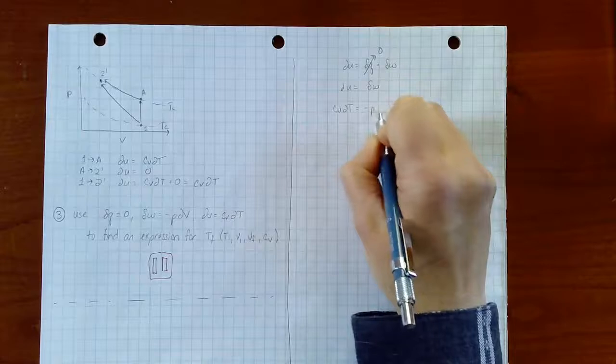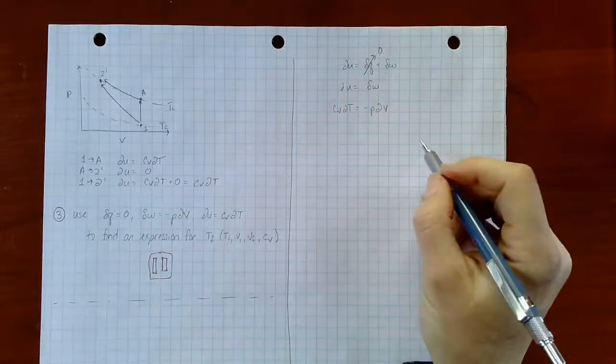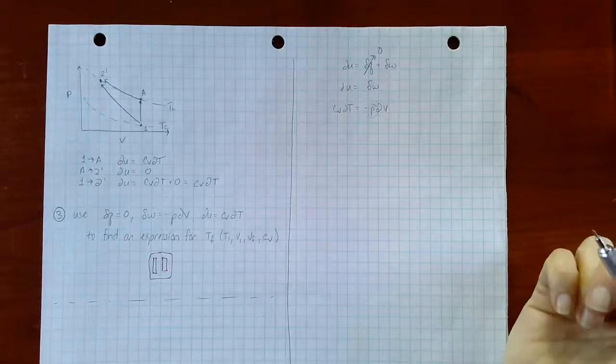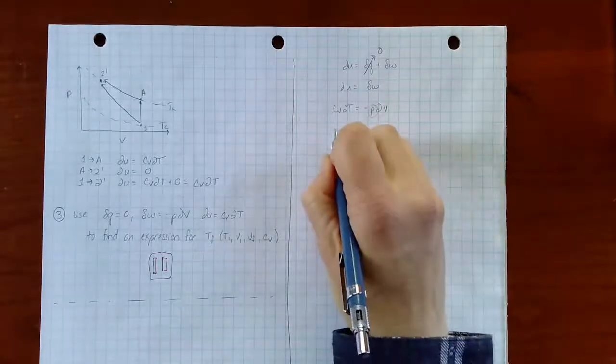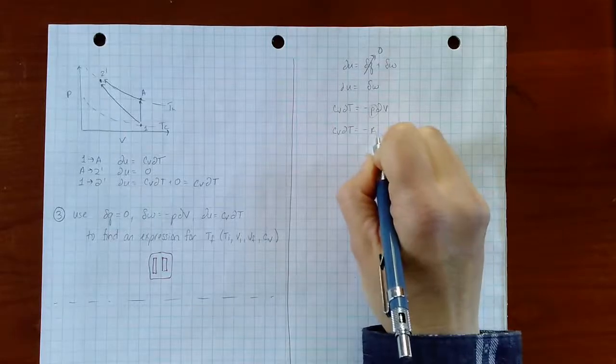I'm going to assume an ideal gas, so that means I can put in a function that I know for pressure. So I end up with CV dT equals negative R T over V dV.